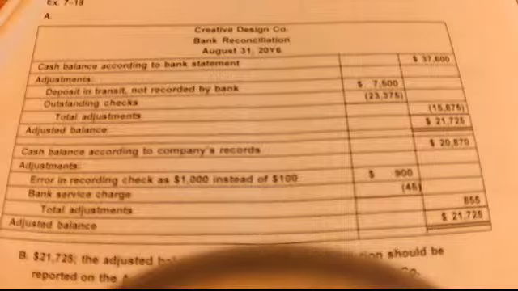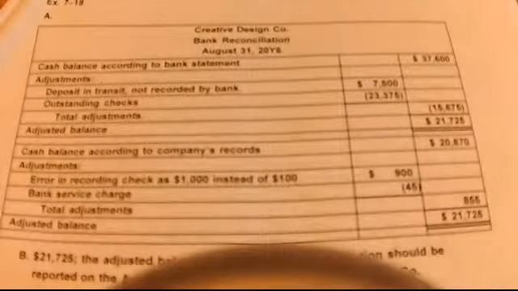They both come out to 21,725. On the bank statement side, what is always added back is a deposit in transit. What's always minused out is outstanding checks. A deposit in transit, like I said in class, is money that you deposit in the account. It just hasn't cleared the bank as of yet. The outstanding checks on the other side are checks that you wrote out. You sent it to a person that you owe money to, and they just did not cash it yet, so it didn't come out of your bank account. One's a positive, one's a negative.